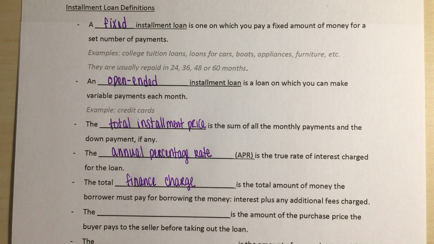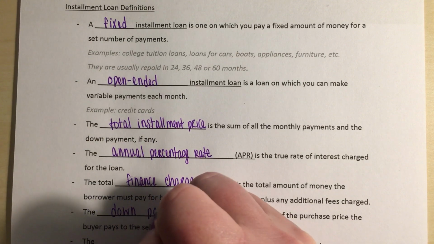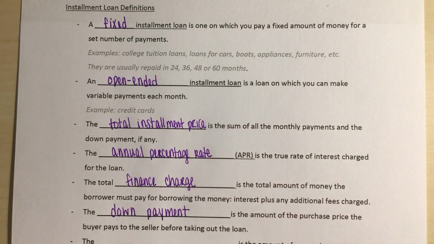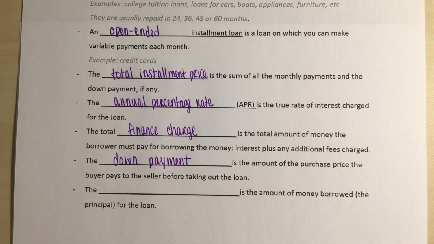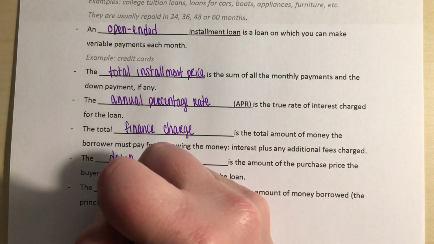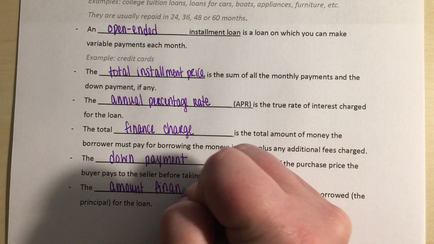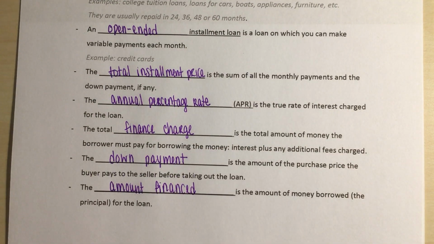We've already talked a lot about interest, but in these cases we might see some additional fees as well. The down payment is the amount of the purchase price the buyer pays to the seller before taking out the loan. So maybe you make a down payment and pay some money up front before taking out the loan. And then the amount financed is the amount of money borrowed, the principal for the loan. We're going to take these definitions and work through them in the first example on the next page.